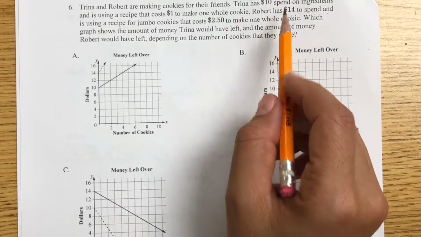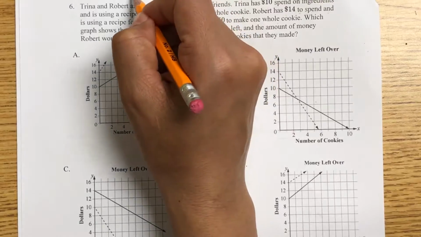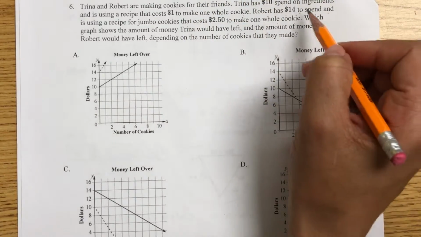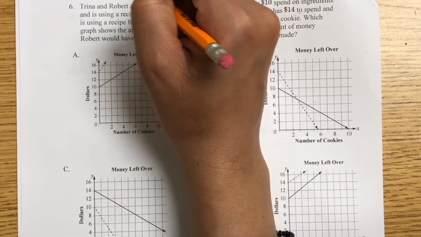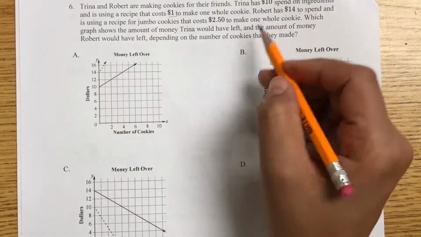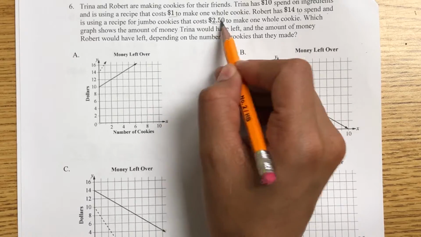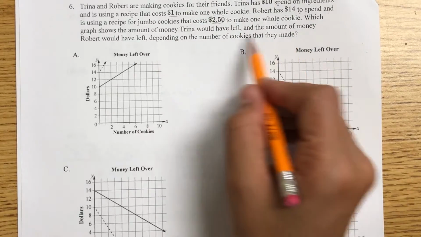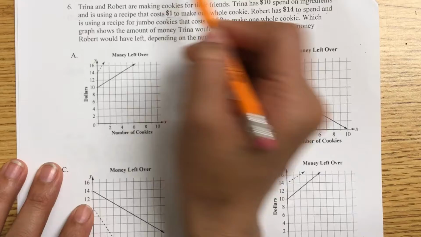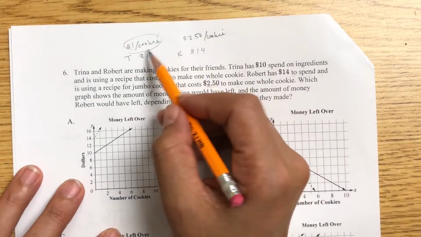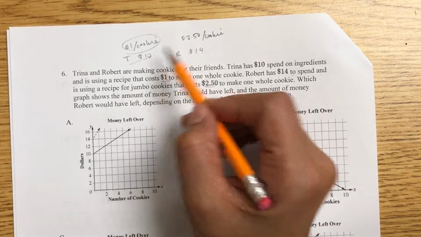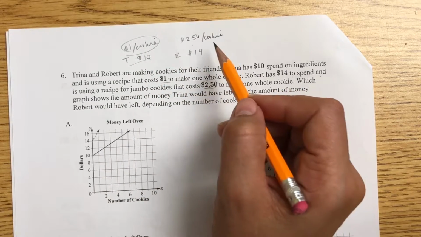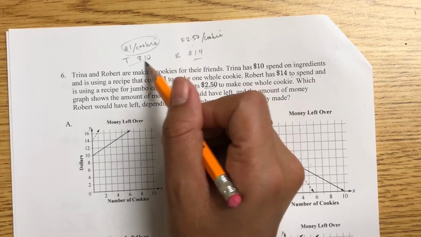Okay, so Trina has $10. So I'm just going to write a couple of notes. Trina has $10. Robert has $14. Trina, $1 per cookie. And Robert is $2.50 per cookie. Basically what they're saying is to make a cookie is going to be $1 for Trina, and for Robert, it's going to be $2.50. So every time, this one's going to change by $1, this one's going to change by $2.50, until you get to $14 for Robert and until you get to $10 for Trina.